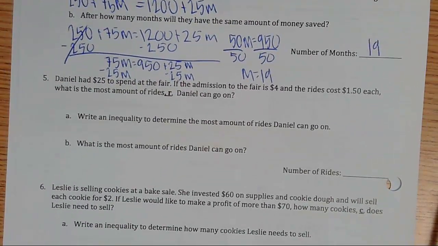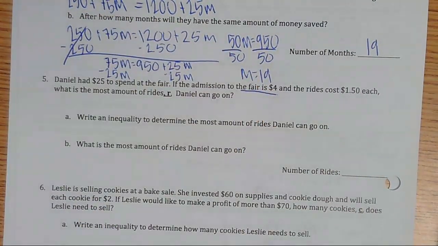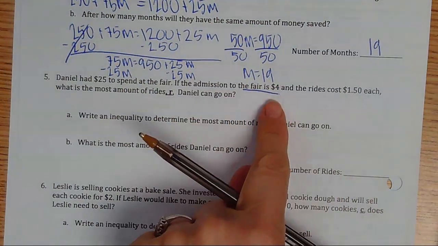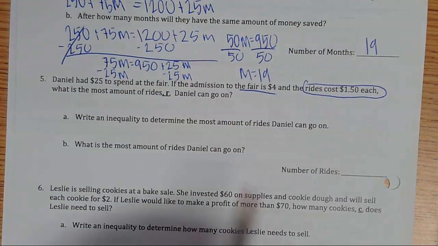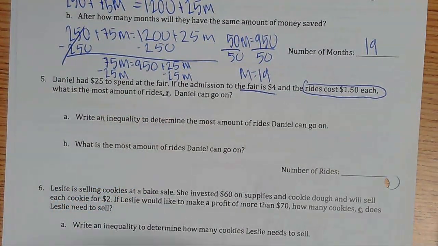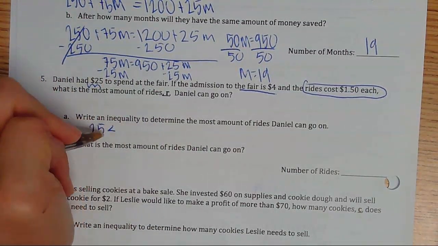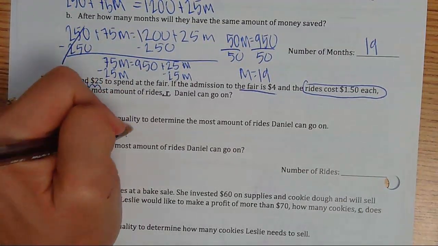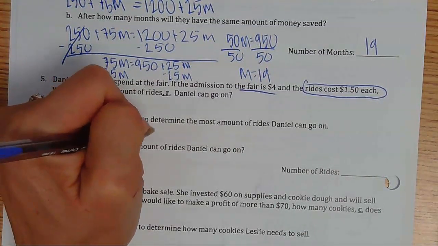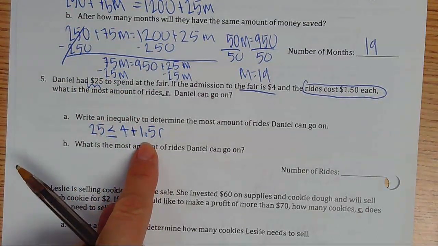Daniel had $25 to spend at the fair. If the admission to the fair is $4, so just to get in before you do anything is $4, and the rides cost $1.50 each, what is the most amount of rides Daniel can go on? He only has $25, so whatever he spends has to be less than or equal to 25. He pays $4 flat to get in, and he's going to ride. We're not sure how many rides, but each of them is $1.50.